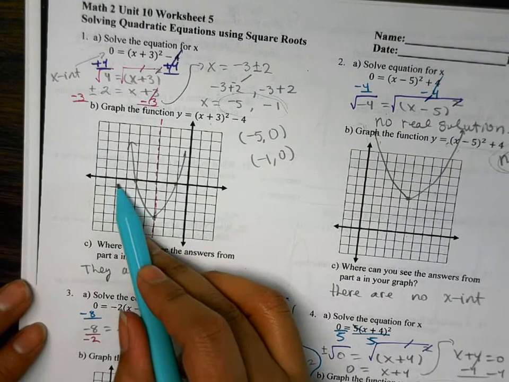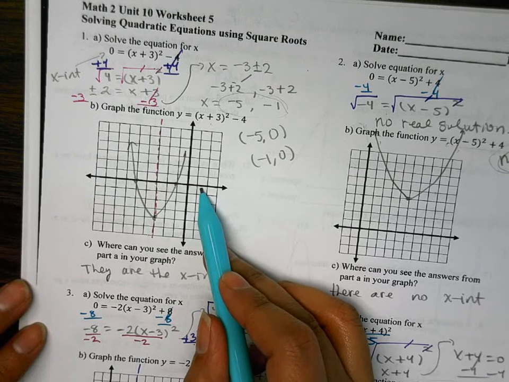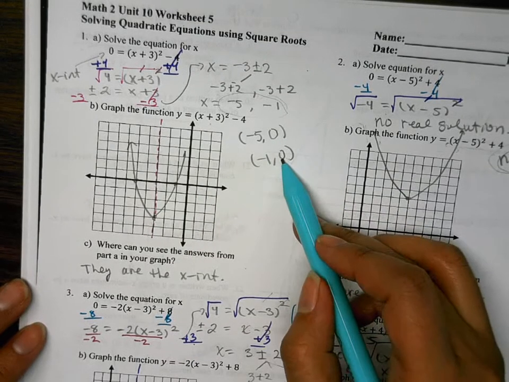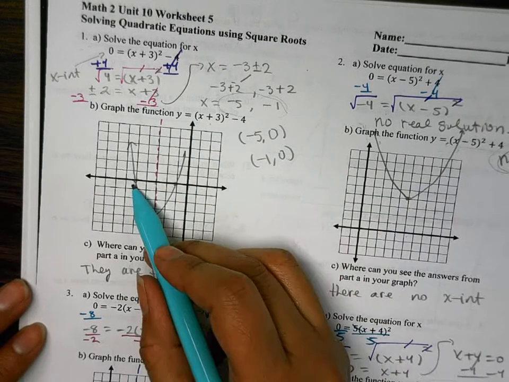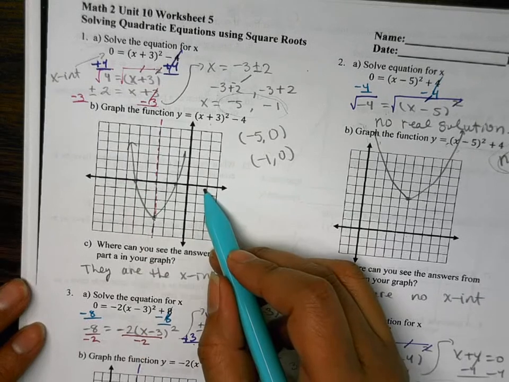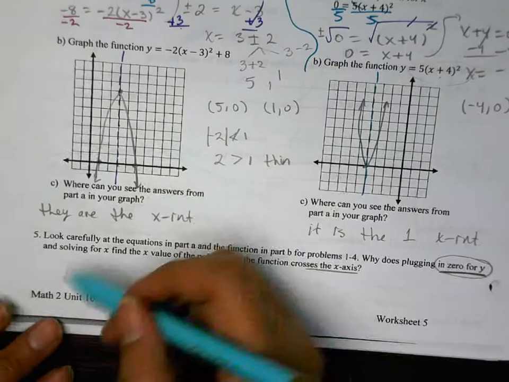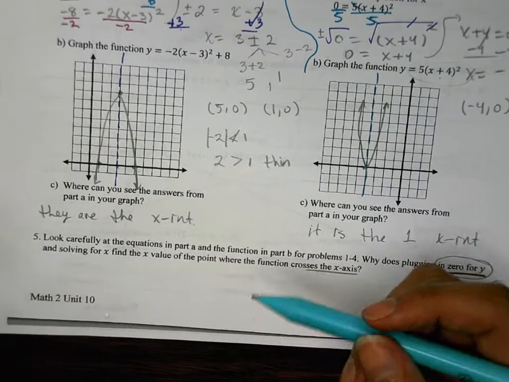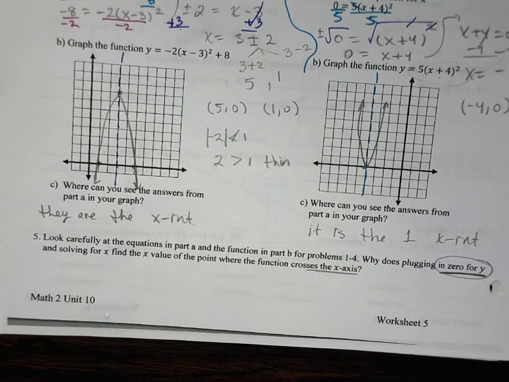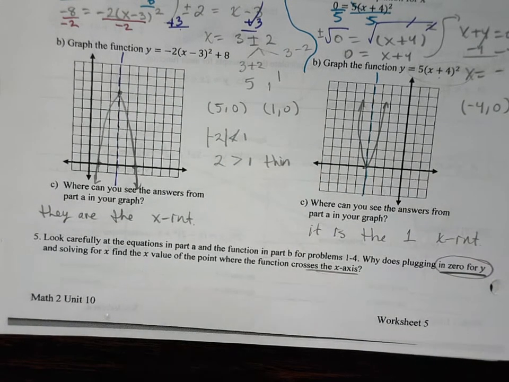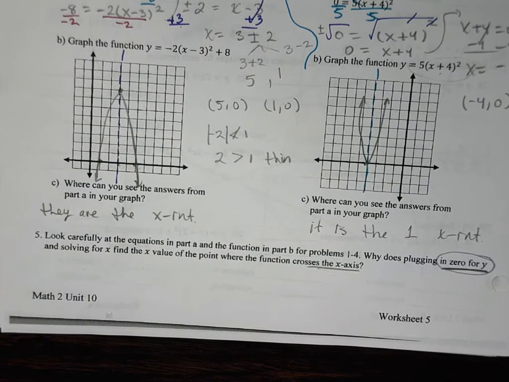So why is that? Because for any intercept on the x-axis, the y value is always 0, right? Because you go left 5, you don't go up or down. You go right 1, you don't go up or down. So down here you want to say, because when y is 0, it gives you a point on the x-axis. That would be good. When y equals 0, it will always give you a point on the x-axis, which technically is an x-intercept.